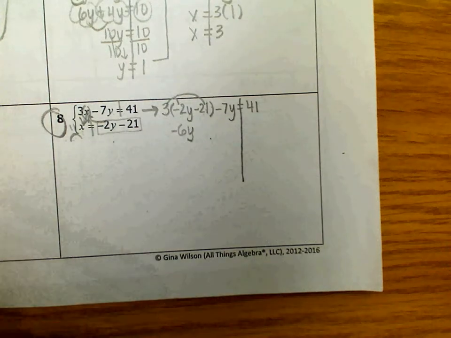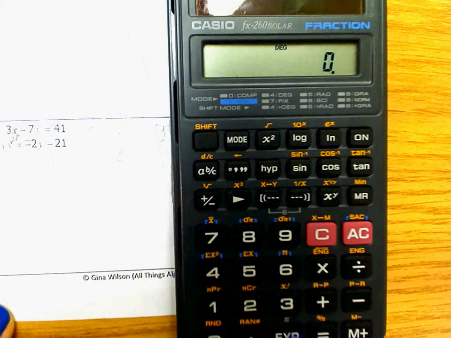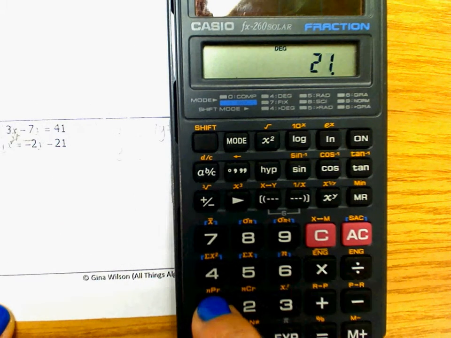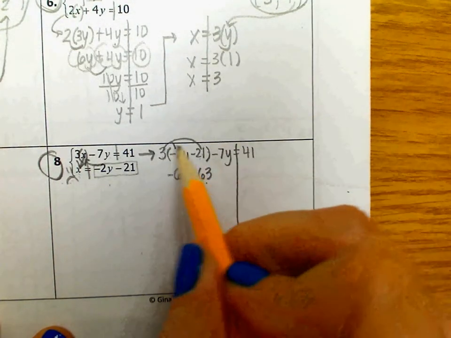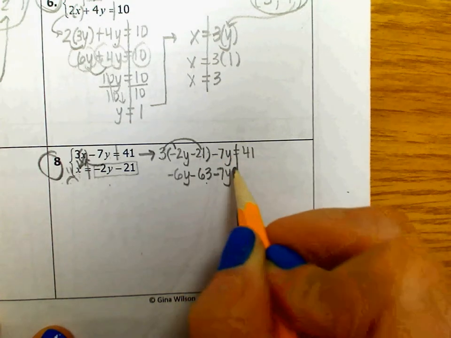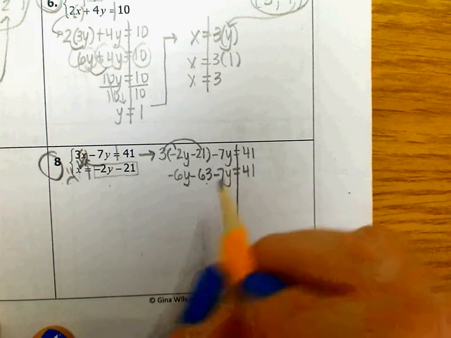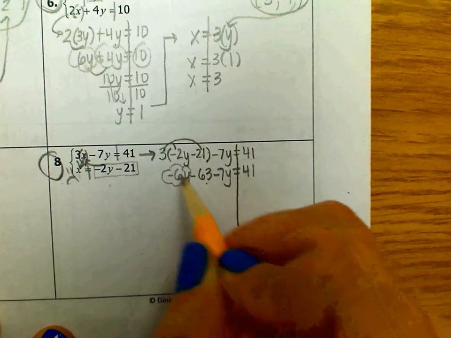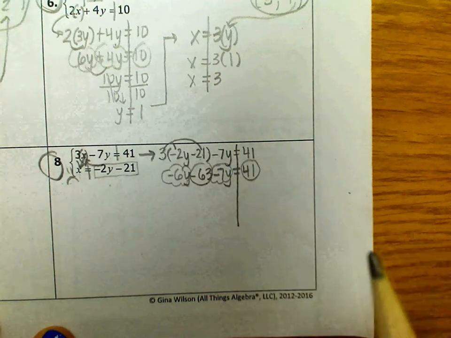Now I could do that in my head, but just so you guys can see, I can show you on the calculator. You're going to do 3 times negative 21, and that's going to be a negative 63, so I'm just going to write minus 63. That takes care of the distributing, so then I just bring down the minus 7y equals 41. The rest of it just gets written. It would be helpful here to draw your shapes because it visually tells you what your next step could possibly be.